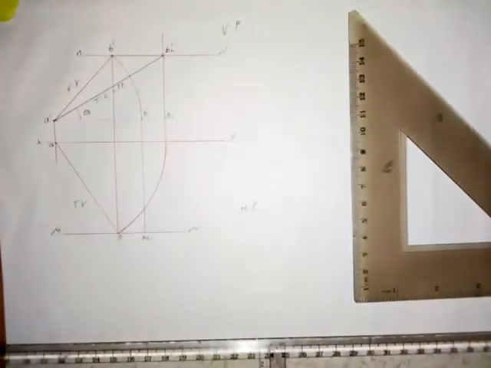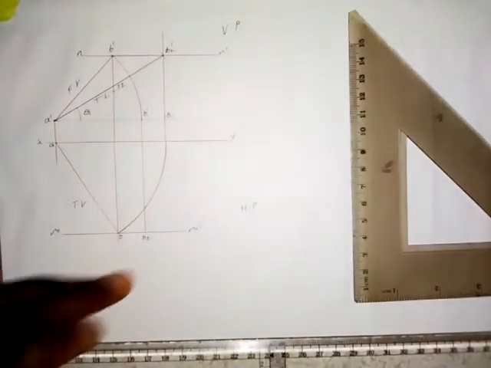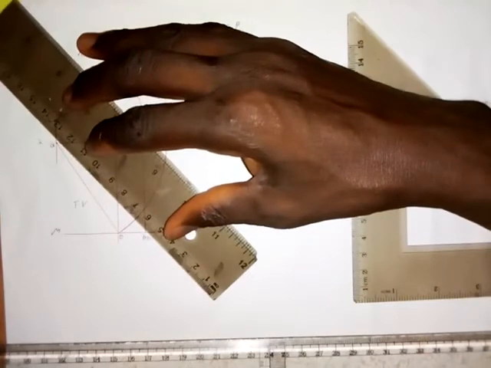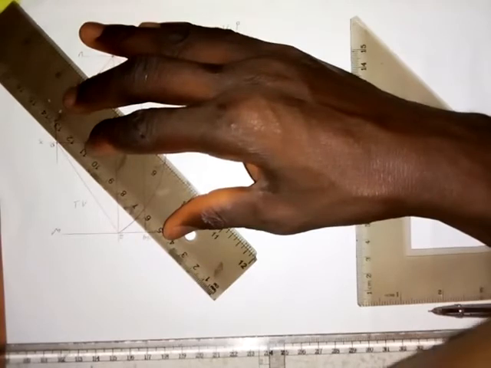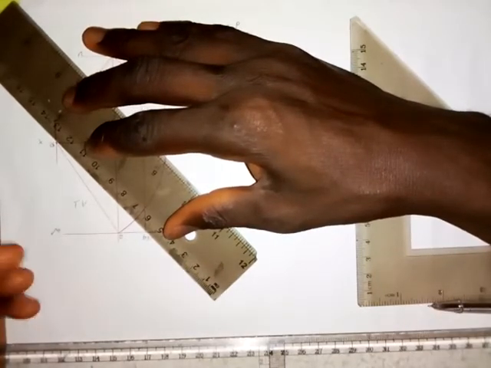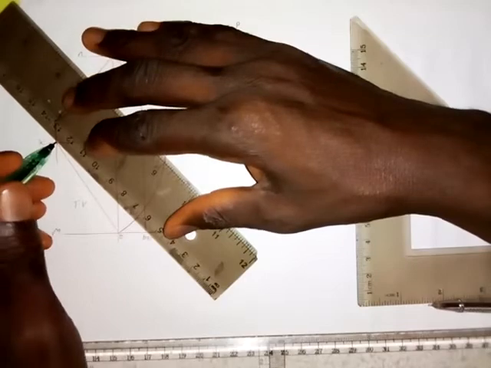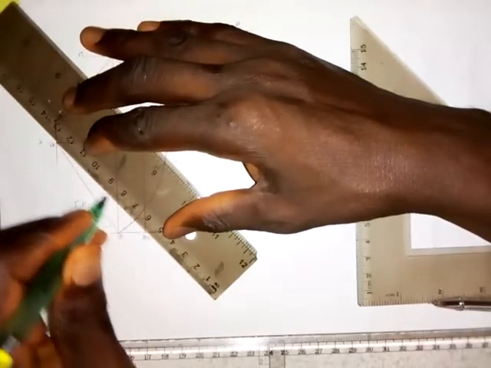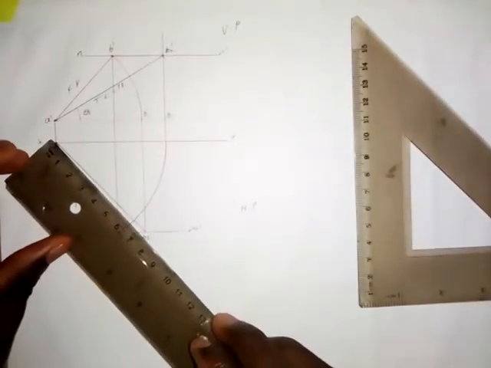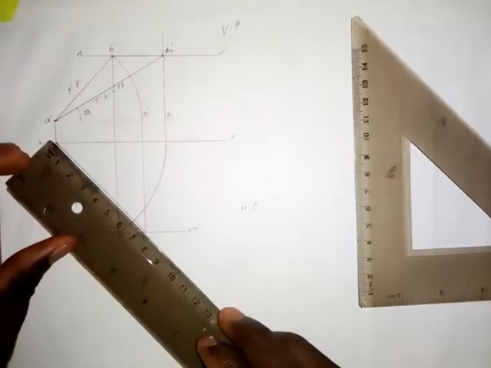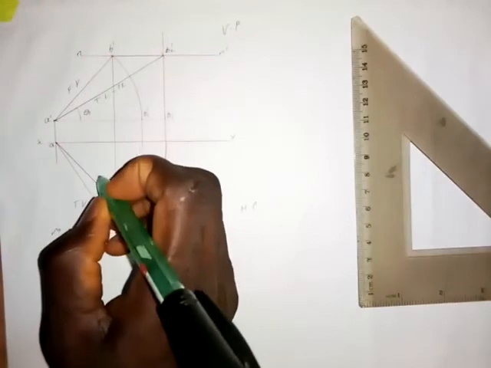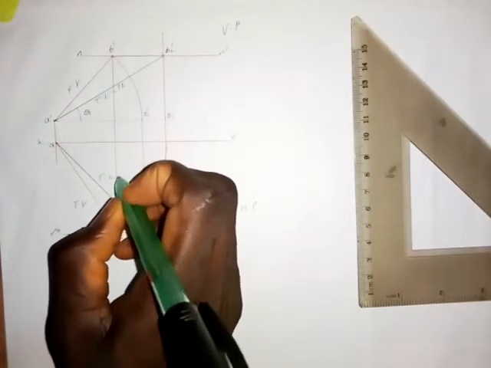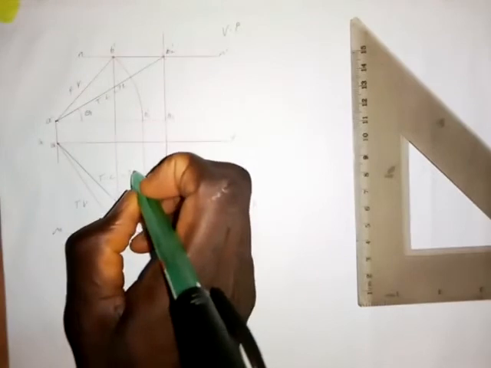So this is B2. Now join A, B2 together to get the true length of the line. If we take the measurement of this line, it will give you 72 millimeters. So this is also the true length of the line, equal to 72 millimeters.